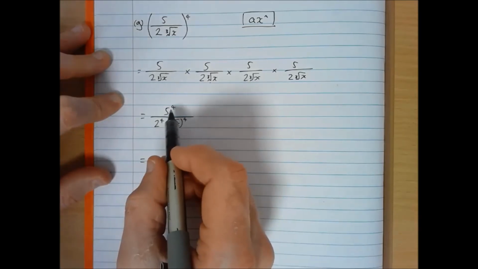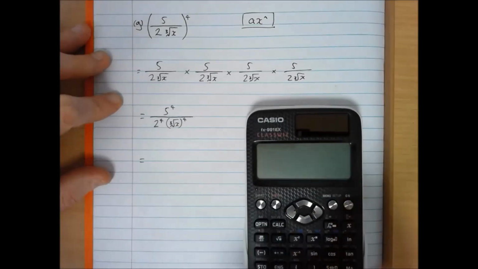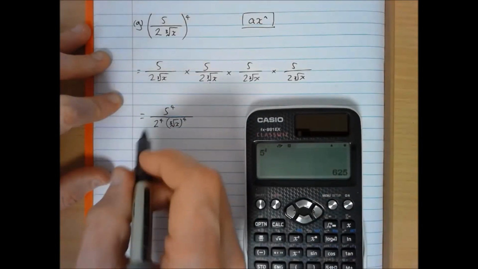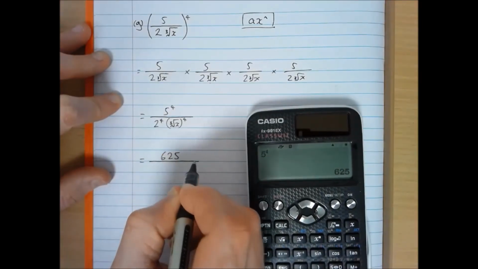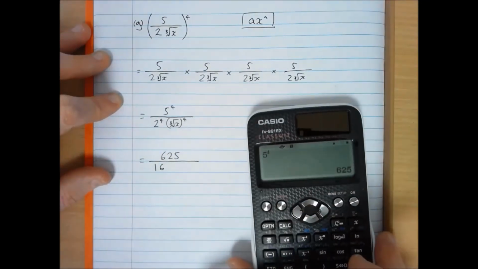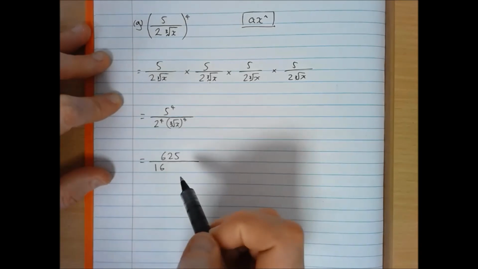If we're not too sure what 5 to the power of 4 is, we can check on our calculator: 625. 2 to the power of 4 is 16.